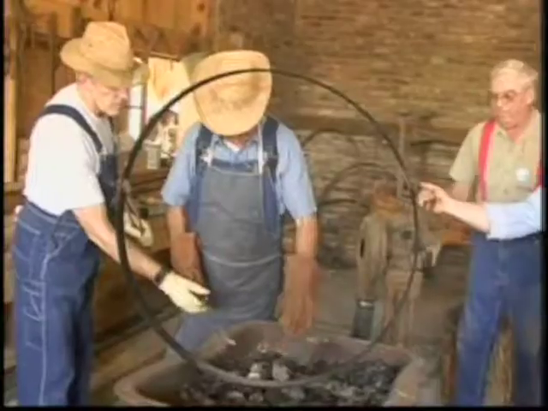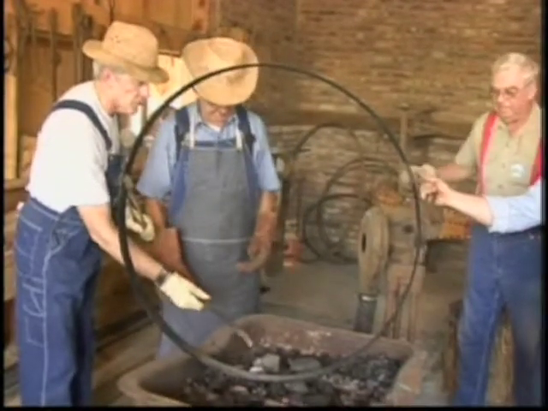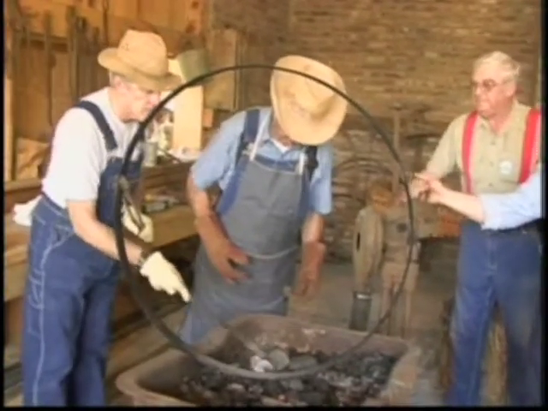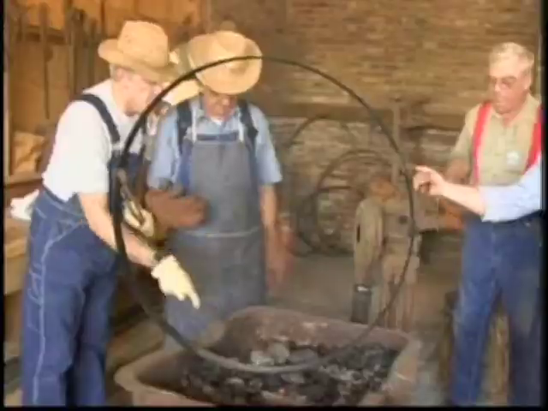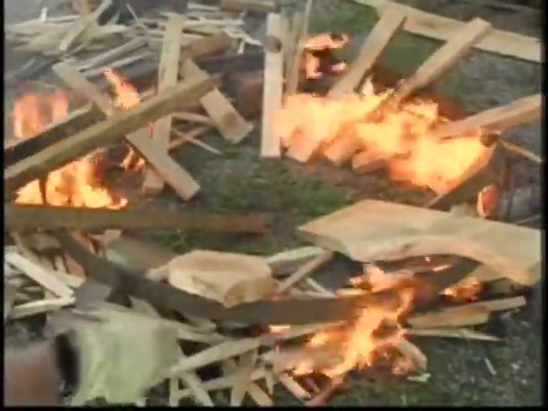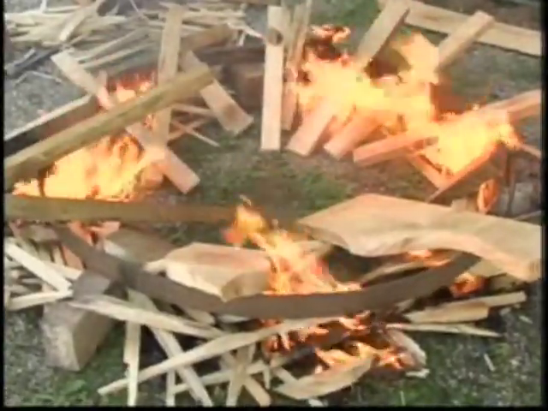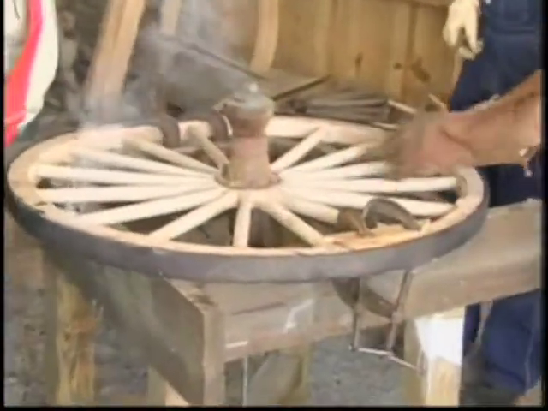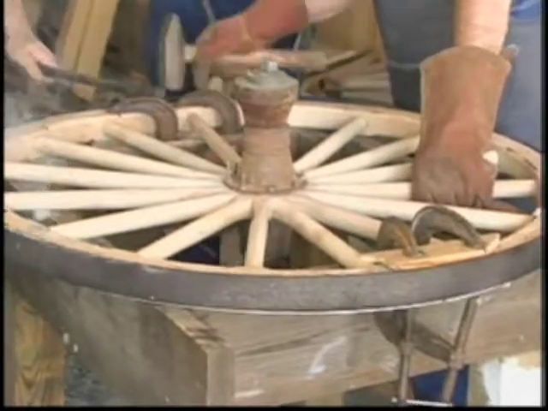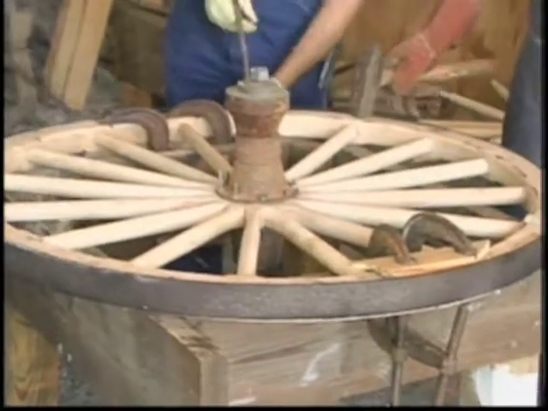The blacksmith occasionally enlists the help of other men on the farm to help with large projects like preparing a metal rim for a wooden wagon or buggy wheel. The rim is heated in the hot fire, which causes it to expand so it can fit over the wooden wheel. As the rim cools, it shrinks, which keeps it tight on the wheel.